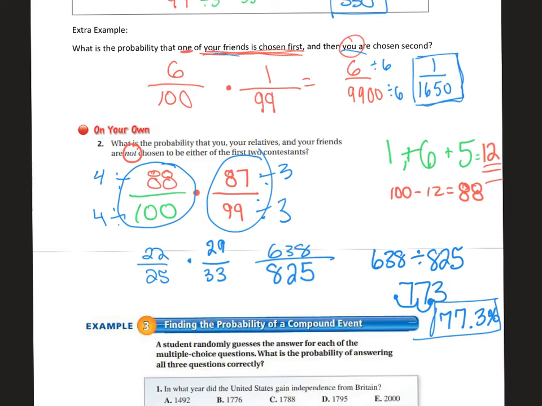So there's obviously a very high probability that, unfortunately, someone you know or yourself is not going to get chosen.